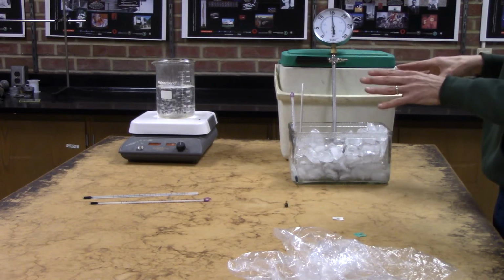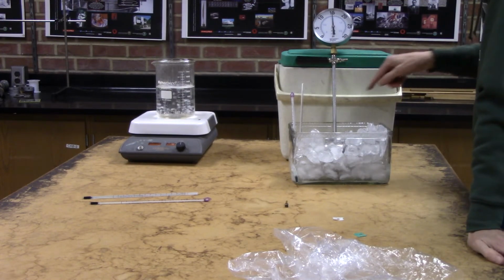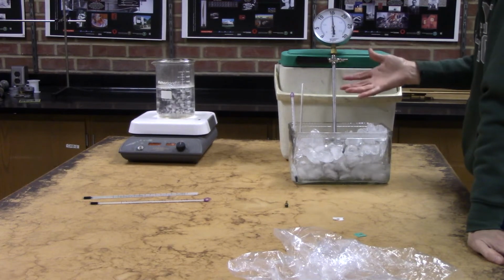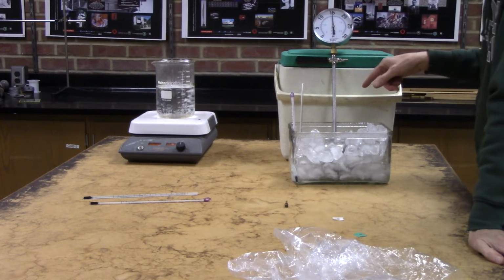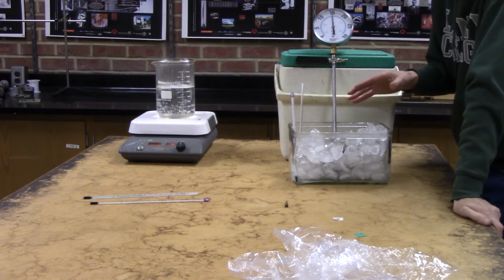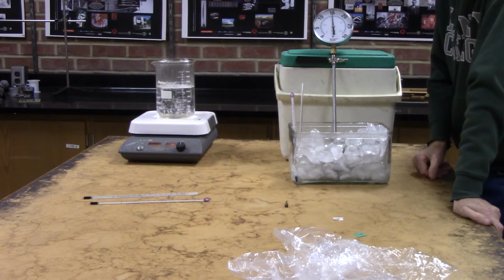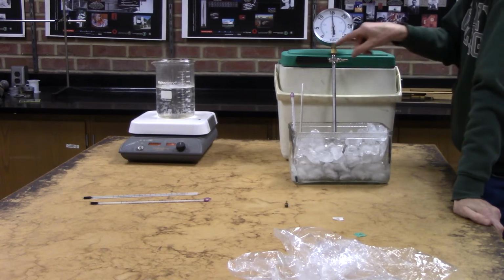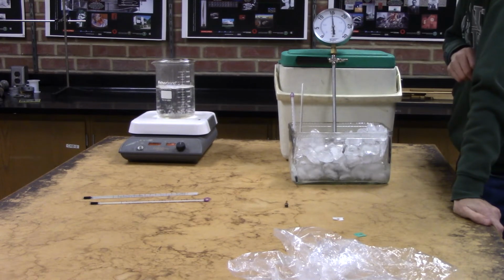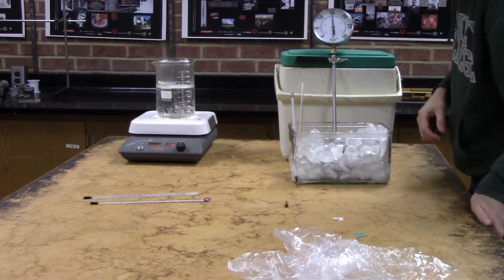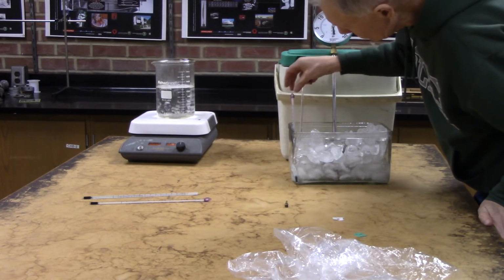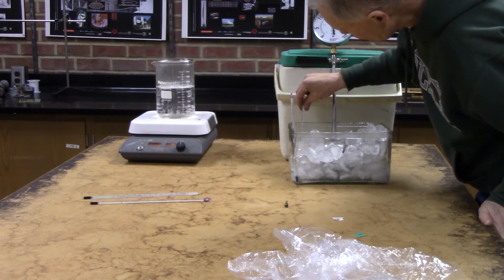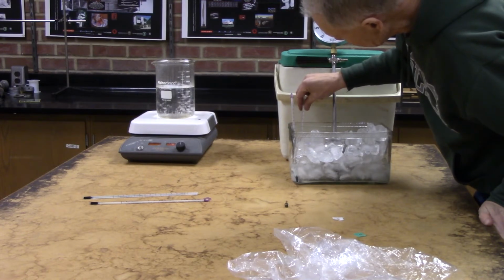Now, one of the limitations of our lab today is that we're assuming that the entire set of molecules of air inside are at 0 Celsius. Now that might not be true because we've got this small amount of air that's up in this higher region where the pressure gauge is. But it does seem like it's reading right at 0, so I'm going to get that written down.